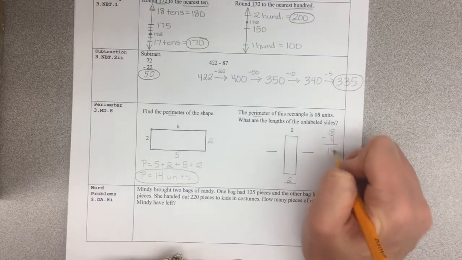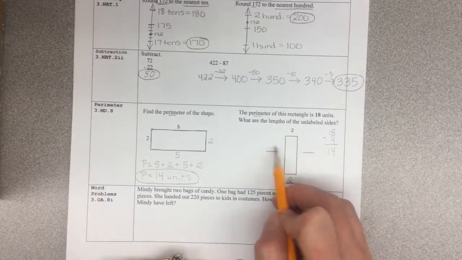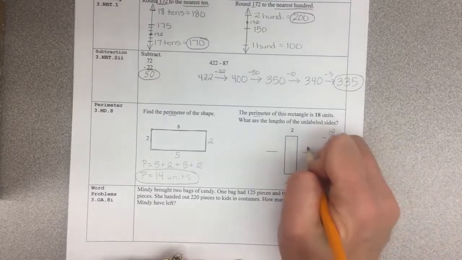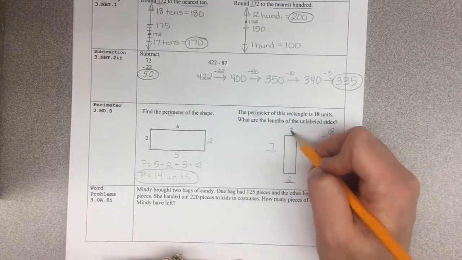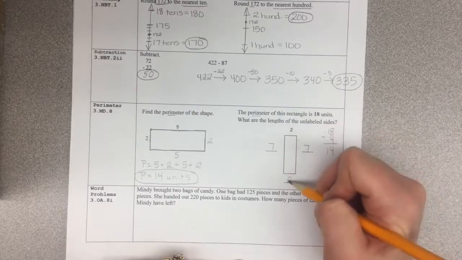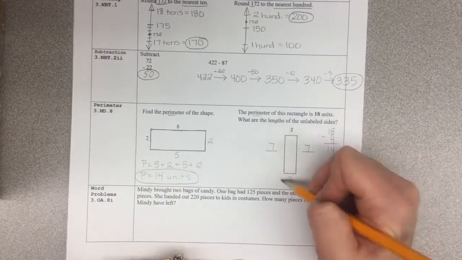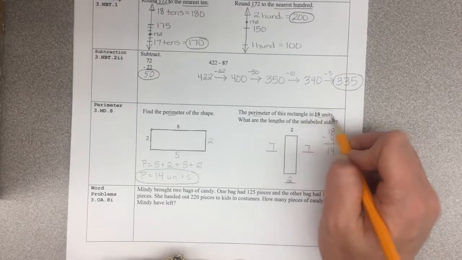And I know I still have 14 units that need to be equally shared among these 2 sides. So each of these sides would be 7 units. 7 plus 2 is 9. 7 plus 2 is 9. And 9 and 9 is 18. That's my total perimeter.